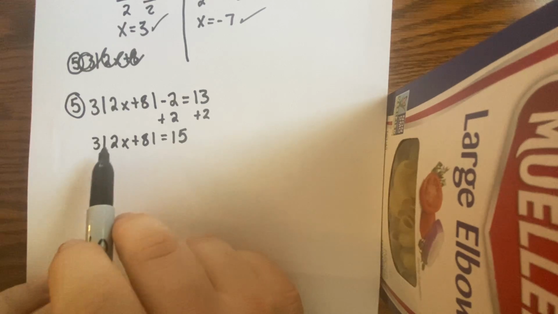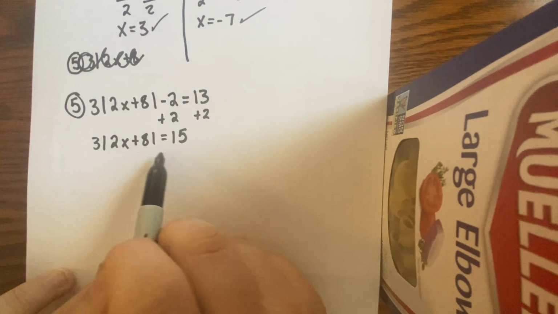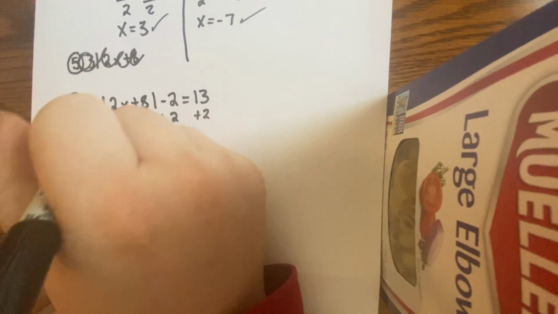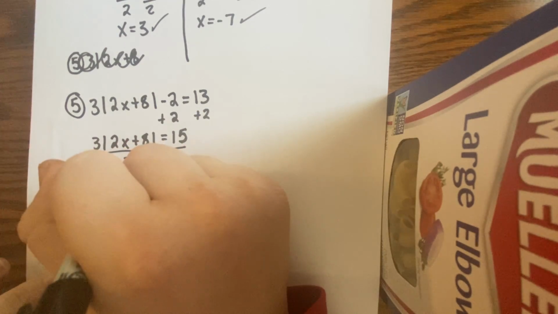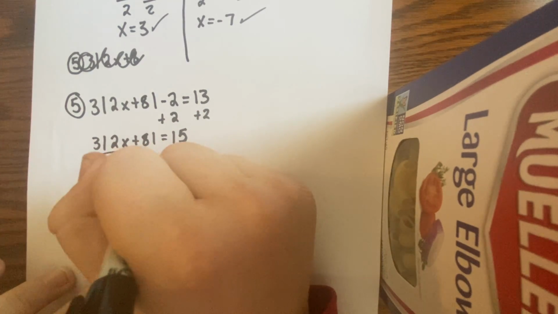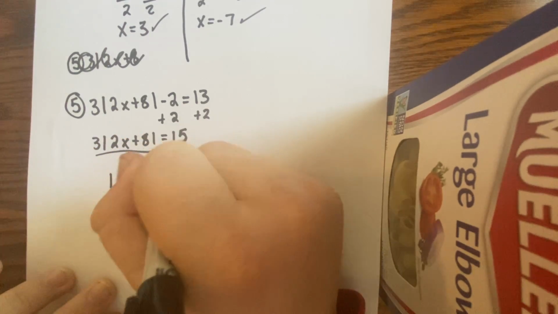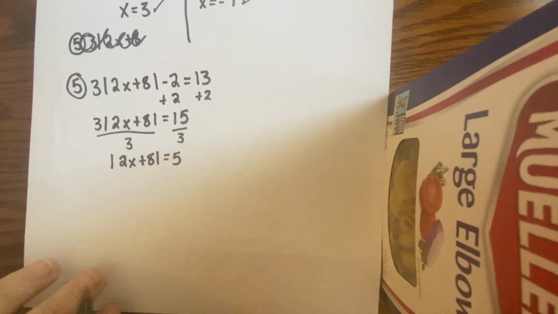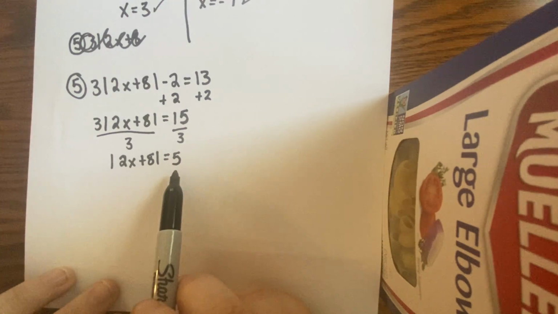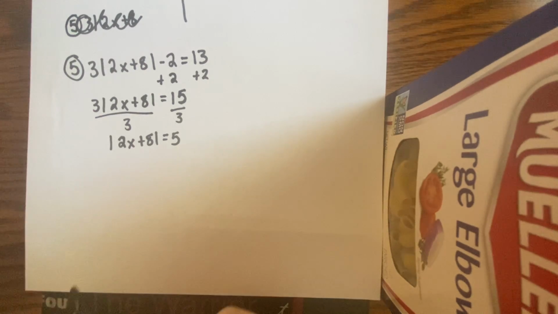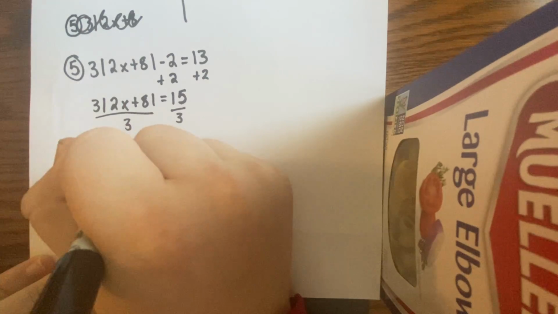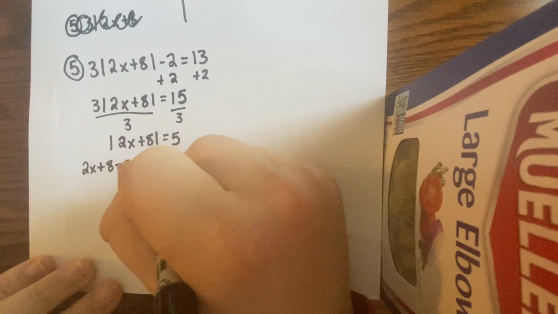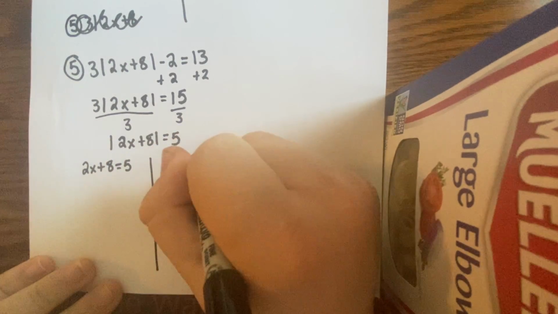So now we still don't have absolute value equals a number. We have 3 times the absolute value equals a number. So we want to divide both sides by 3. We get the absolute value of 2x plus 8 equals 5. Now we're finally at that place where we have absolute value equals a number. So we set up our two equations. One of them is 2x plus 8 equals 5. Our other equation is 2x plus 8 equals negative 5.